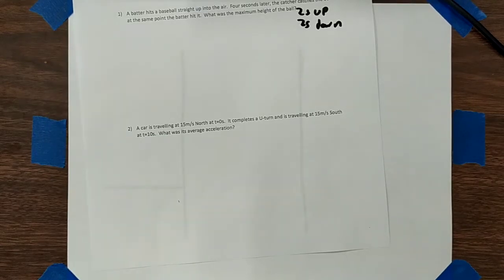Okay, so I'm going to go through the second problem on the practice quiz. It says a car is traveling at 15 meters per second north at t equals 0. It completes a U-turn and is traveling at 15 meters per second south at t equals 10 seconds. What is its average acceleration?